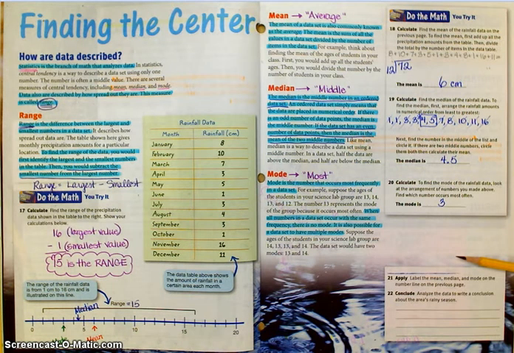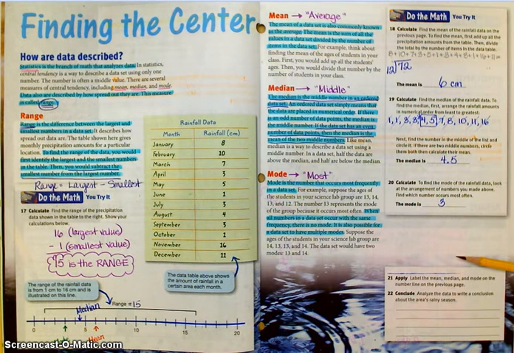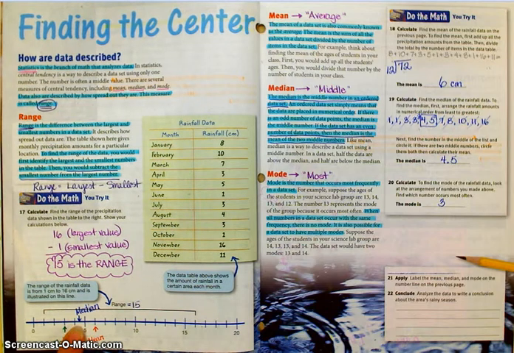Okay, number 21 says label the mean, median, and mode on the number line on the previous page. Okay, so go back to page 78 and you'll notice mode. I pointed to mode. It's 3. I pointed to mean, or the average, which is 6. And I pointed to median, which was 4.5.